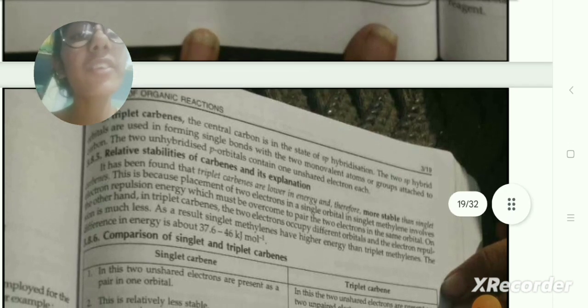Relative stability of carbenes. From this explanation it may be found that triplet carbenes are lower in energy and therefore more stable than singlet carbenes. This is because the placement of the two electrons in a single orbital in singlet methylene involves electron repulsion energy, which must be overcome to pair two electrons in the same orbital.